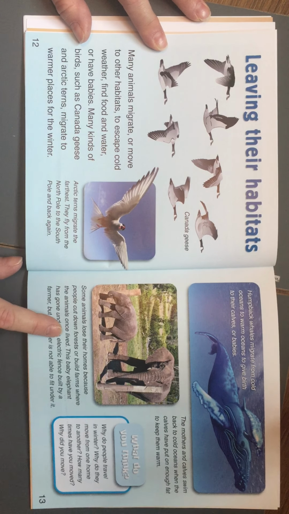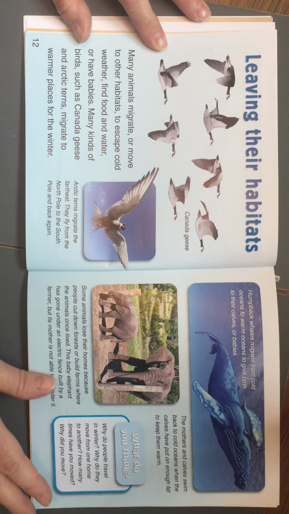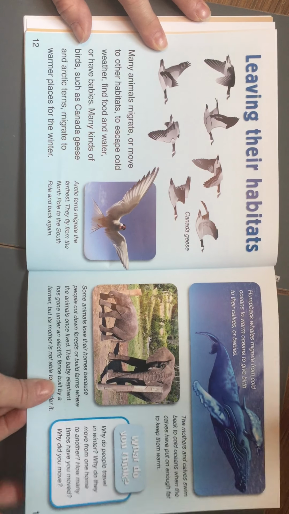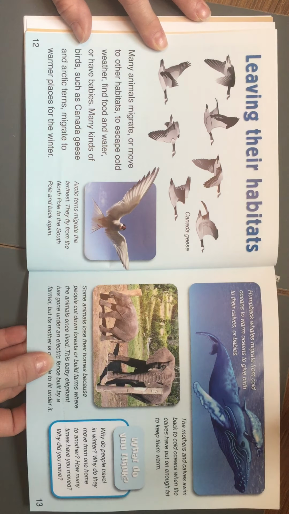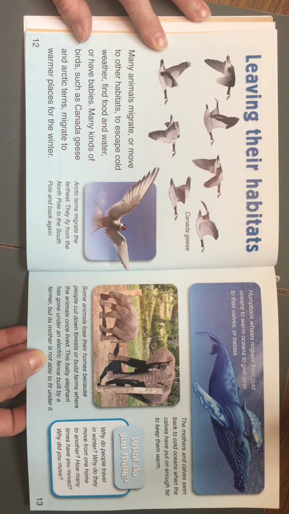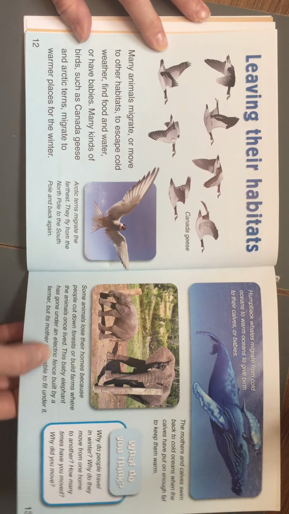Some animals lose their homes because people cut down the forests. This baby elephant has gone under an electric fence built by a farmer, but its mother is not able to fit under it.